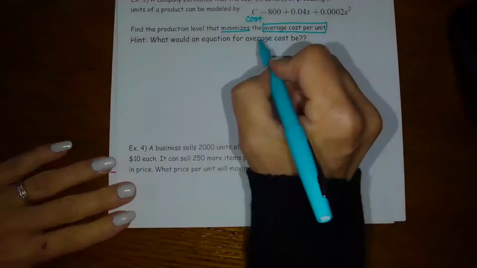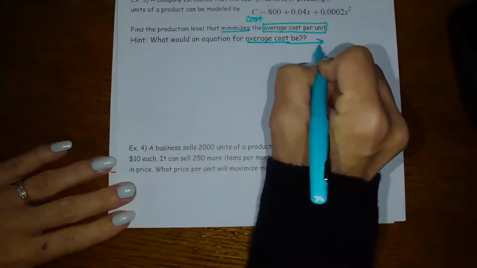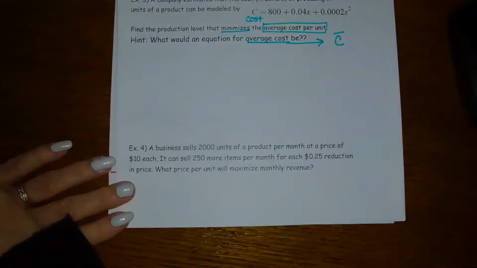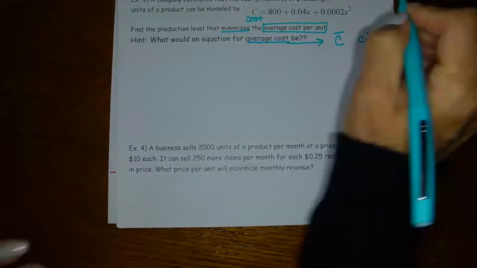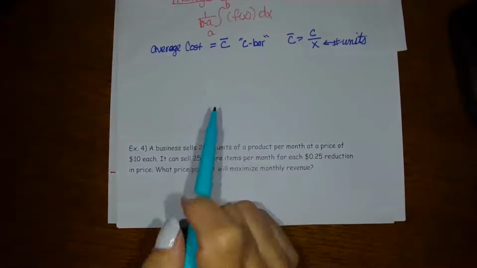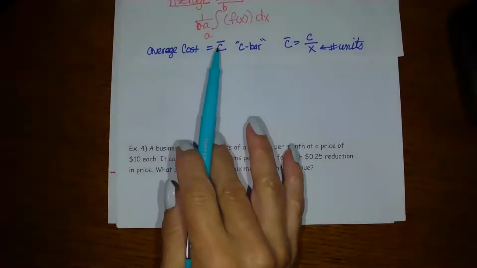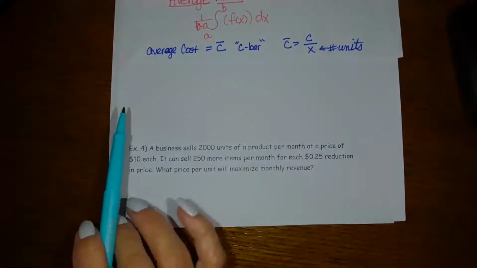So there's a symbol, though, for average cost. Average cost is represented by C bar. We call it C bar. And I think you should add that to the bottom of your brain.